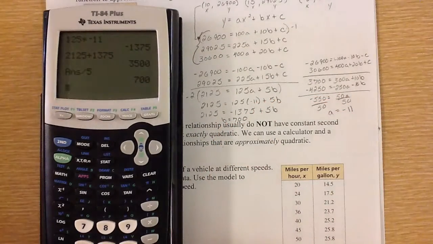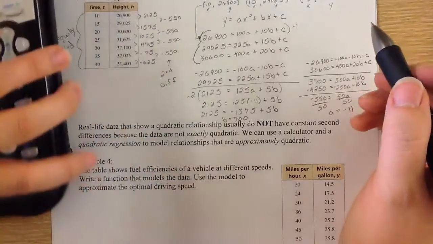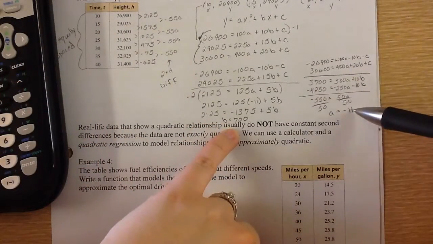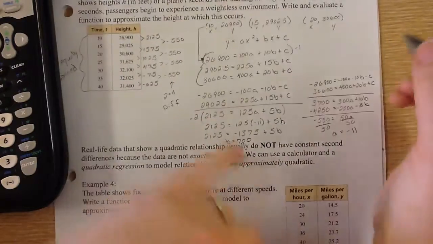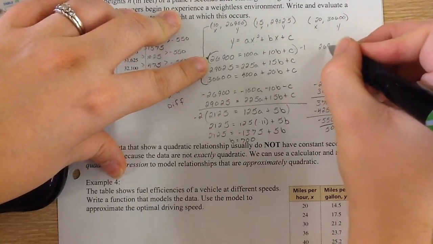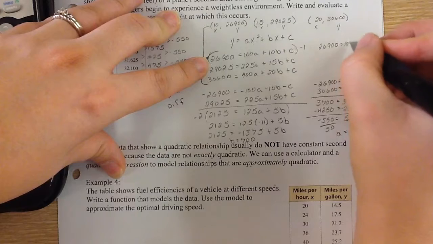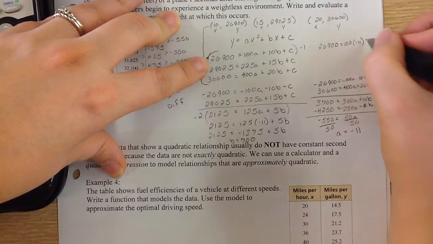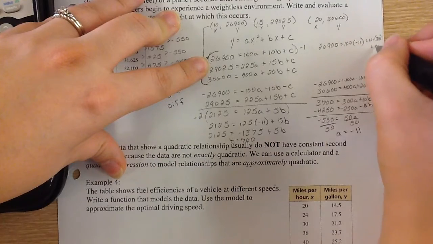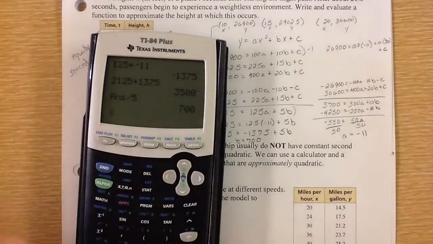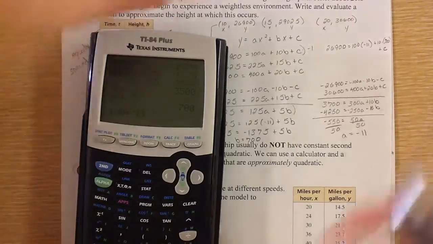So we have b, and now we just need to find c. So again, to find c, I'm just going to plug these back up into one of these 3. So let's see, the first one's good as any, doesn't really much matter. 100 times a, which is -11, plus 10 times b, which is 700, plus c. So we have 100 times negative 11, that's negative 1100.